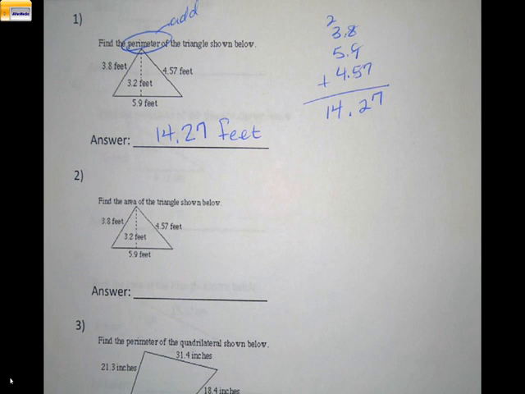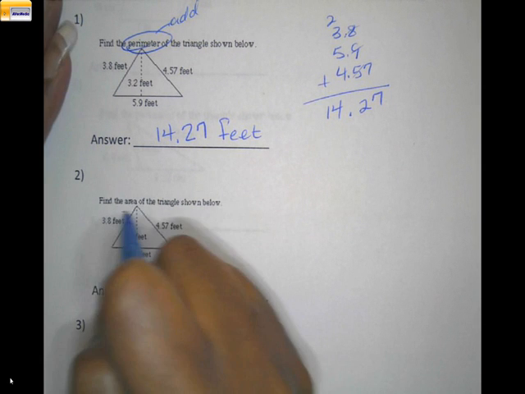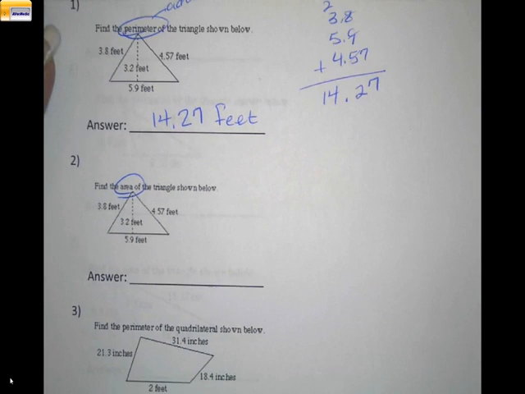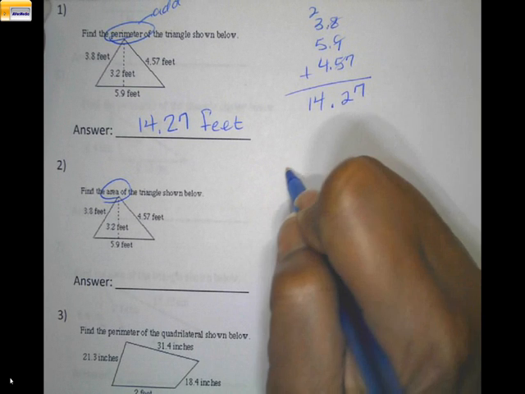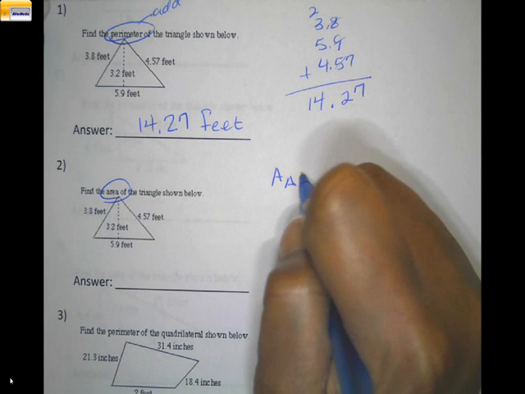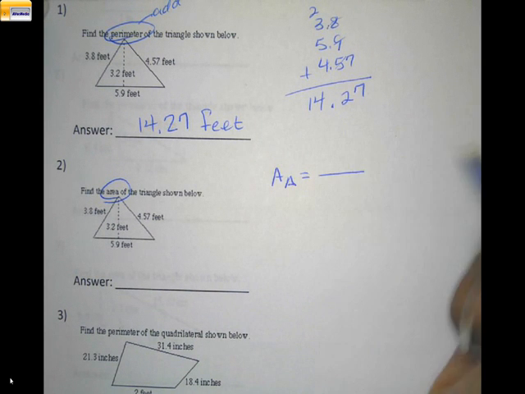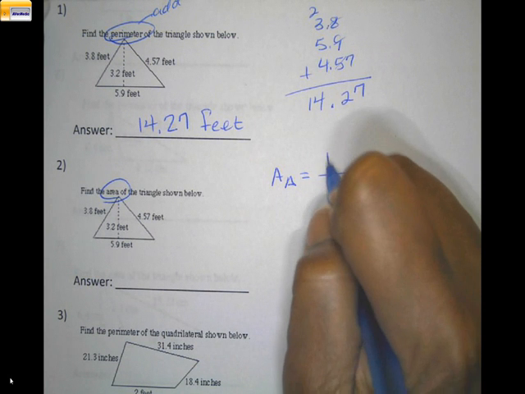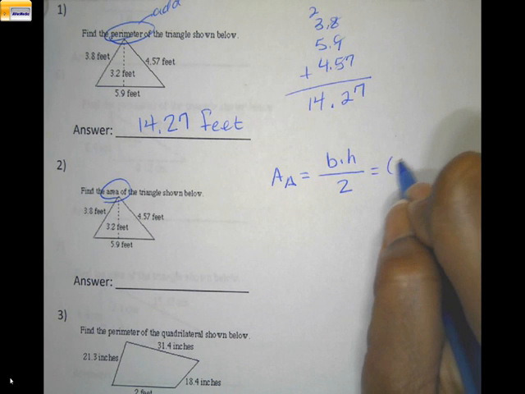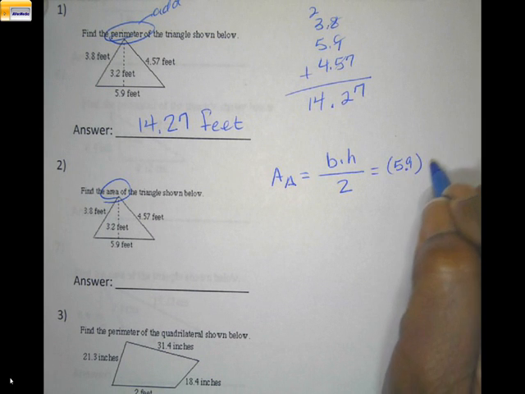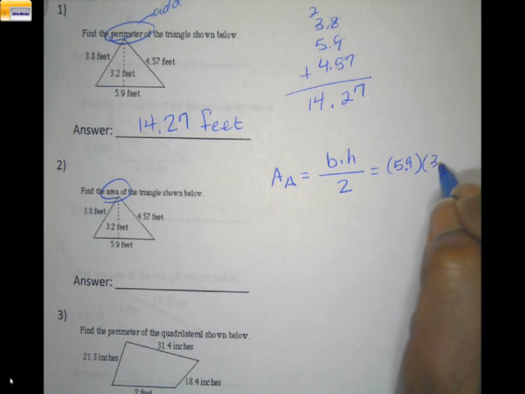Okay? So when it says perimeter, I know I'm just going to add. What does the word area mean? Area means to multiply. So on area, what is it I'm going to multiply when I talk about a triangle? What's the area of a triangle equal to? What's the formula? Base times height divided by 2. What's my base? 5.9. What's my height? 3.2. And when you guys did this, what did you get?